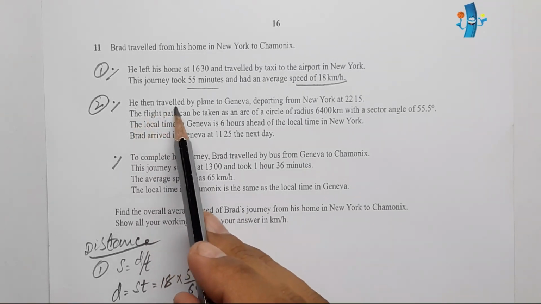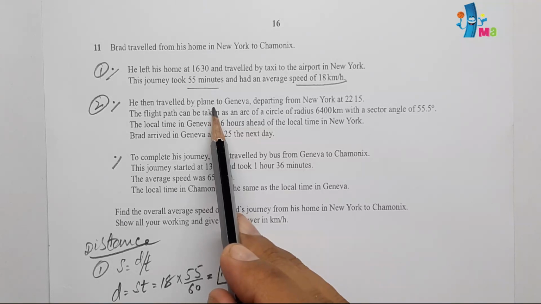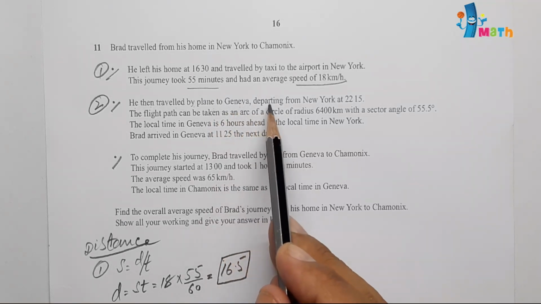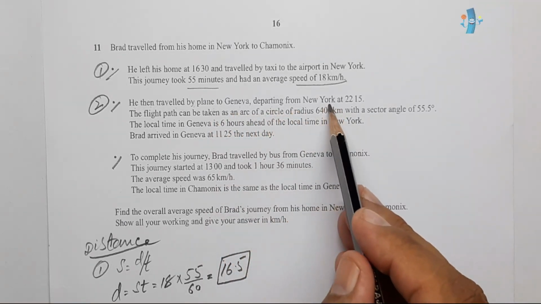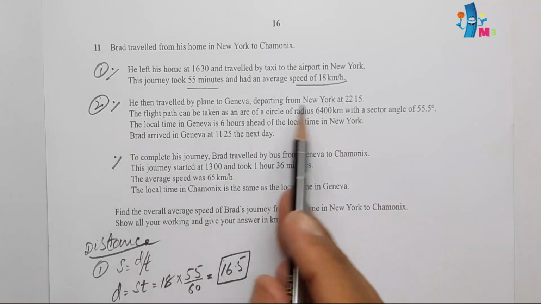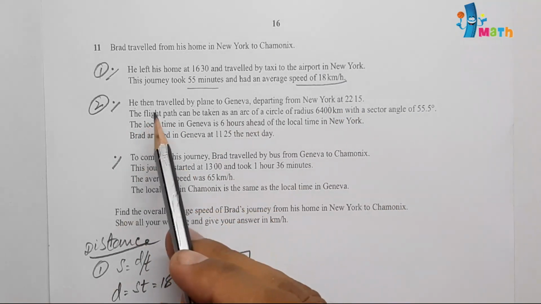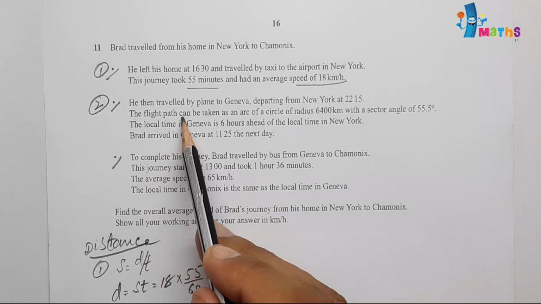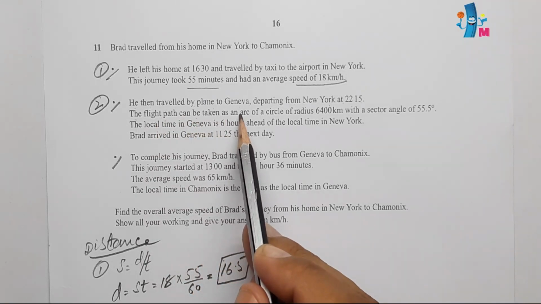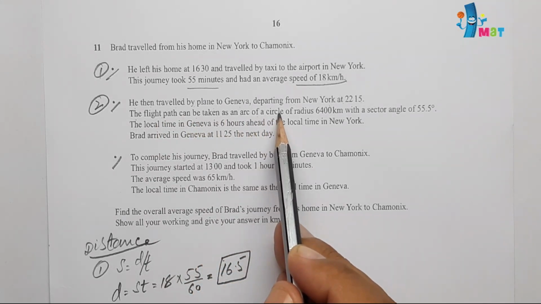He then traveled by plane to Geneva, departing from New York. I'm not tackling the time now, I'll tackle it at the end. The flight path can be taken as an arc of a circle.